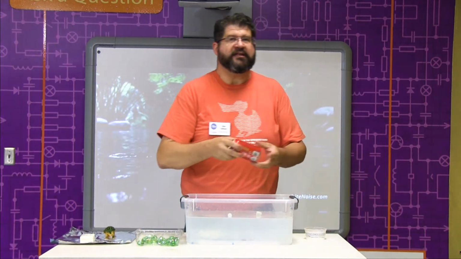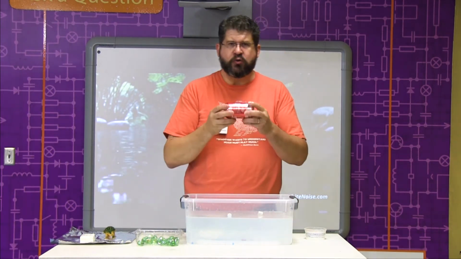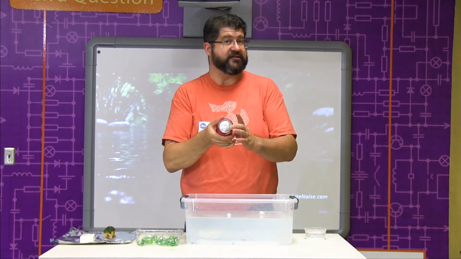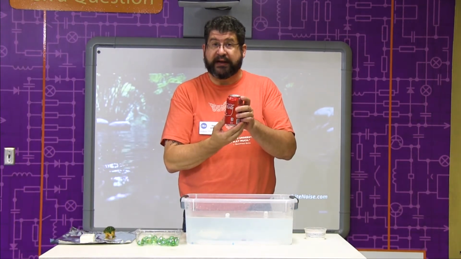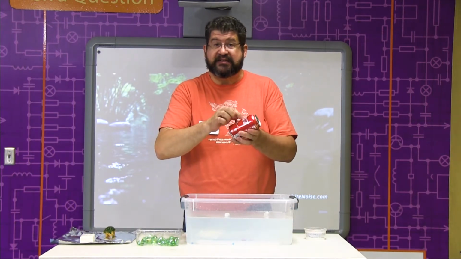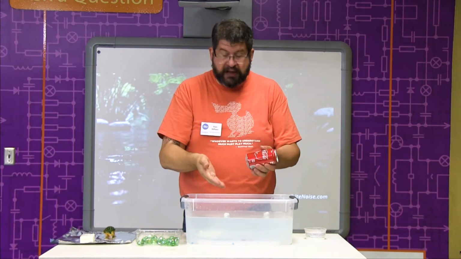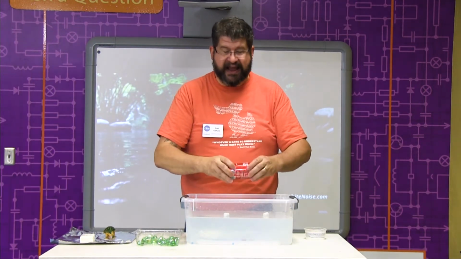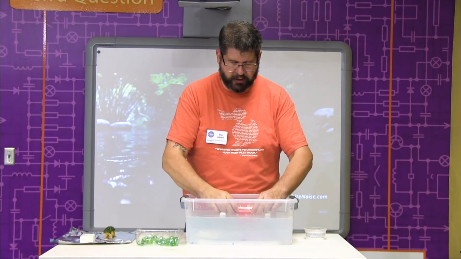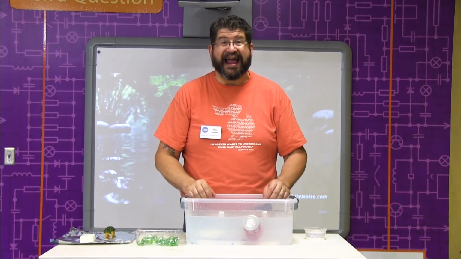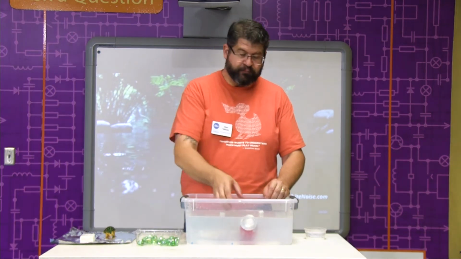Now here is the kicker. When you look at this can of soda, and it's not been opened, it says that it is 12 fluid ounces. That means inside this container, there are 12 ounces. That means that it would take 12 ounces of water to displace this can. Do you think it will sink or float? I don't know. Let's see. So we'll gently put it in the water, and oh, it sinks and floats.